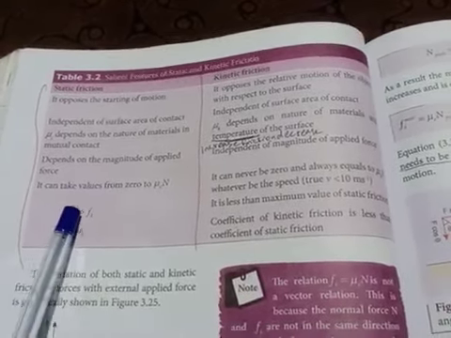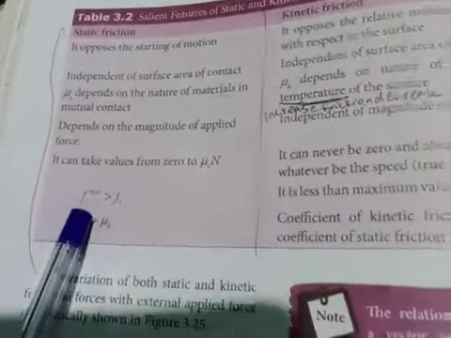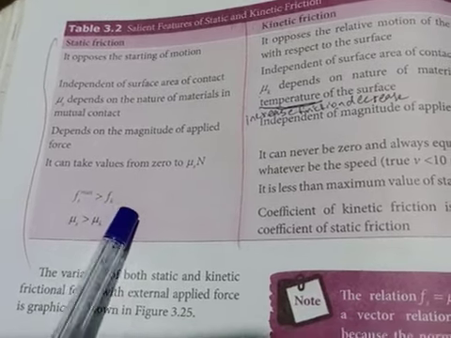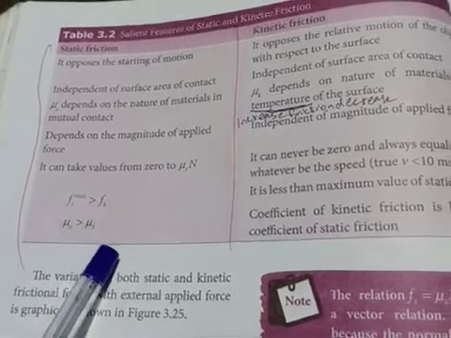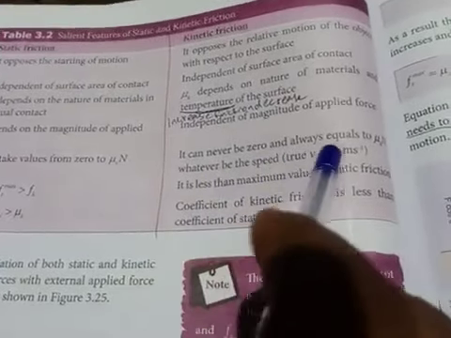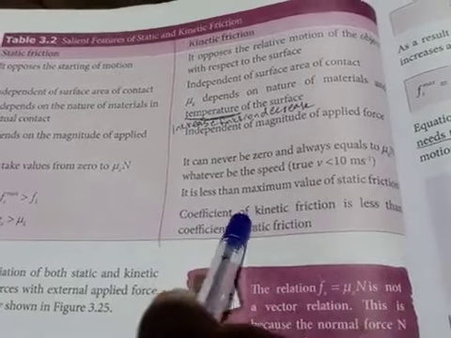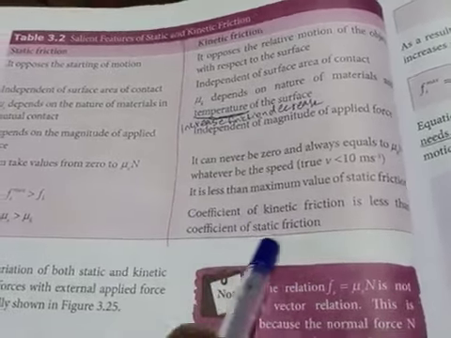And the last one is the condition. Here maximum static friction is greater than kinetic friction, mu s is greater than mu k. Kinetic friction can never be 0, and it is less than the maximum value. The coefficient of kinetic friction is less than the coefficient of static friction.